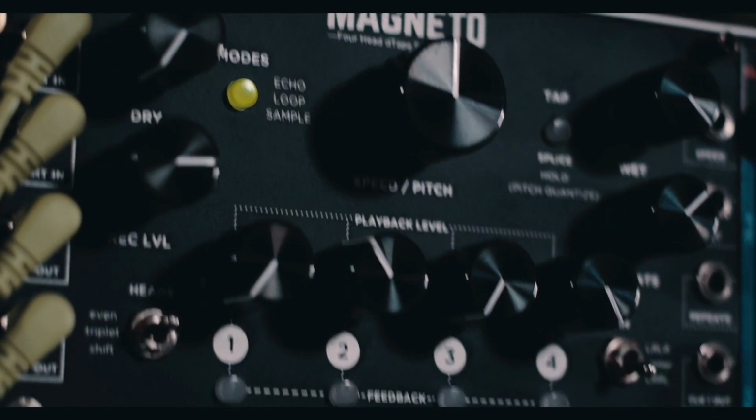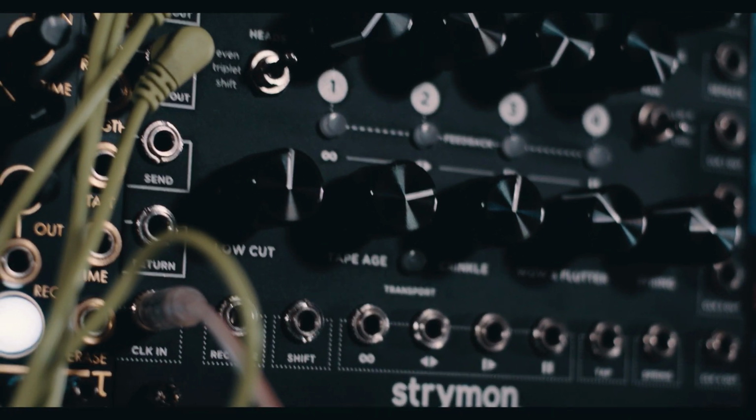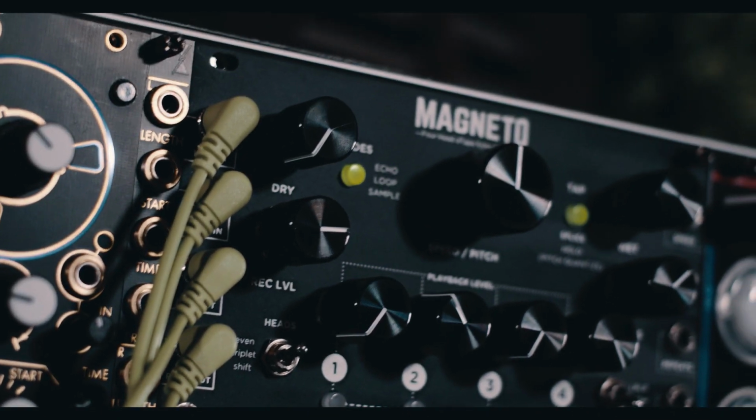So that adds some really interesting glitches and texture, and then both of them run through the Strymon Magneto, where I have the crinkle turned up and the tape age turned up, giving it a kind of warble lo-fi effect with some delays and a little bit of reverb as well, just to make it interesting. And everything here is controlled by the Acid Rain Maestro.